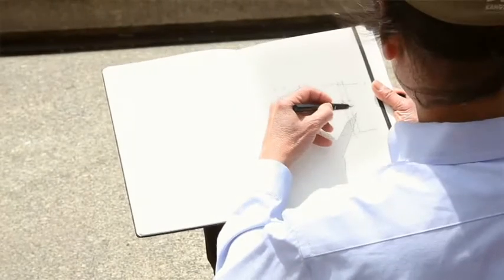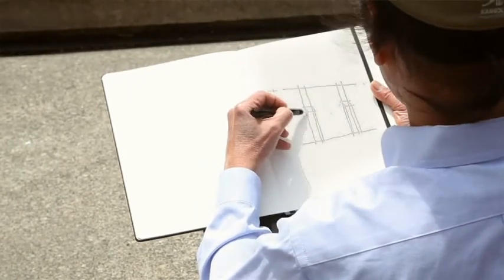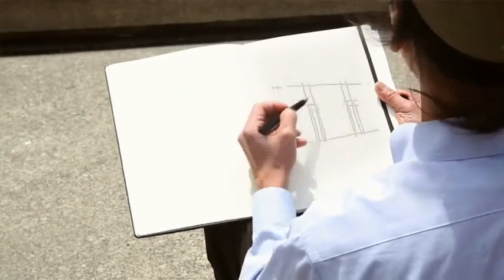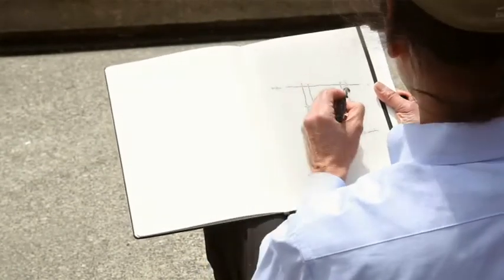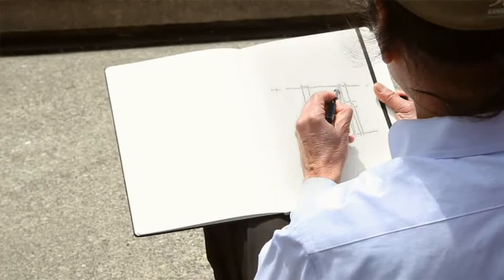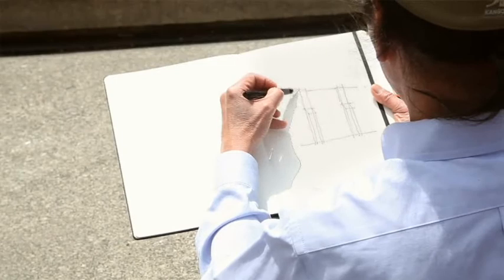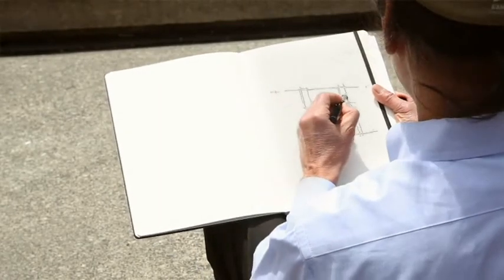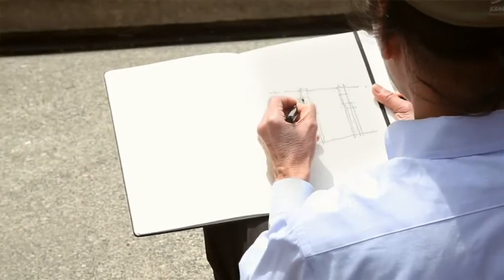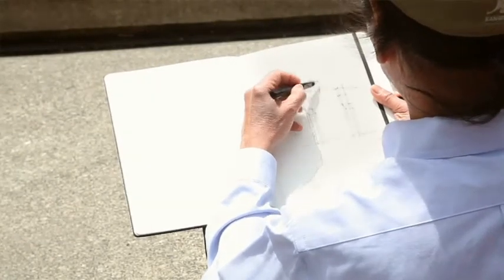Notice that I'm simplifying the details. I'm just trying to work with the basic geometry. And because it's a symmetrical structure, when I do one side, I'm working simultaneously on the other side as well. I'm going to push this back a little bit, give it some depth. Marking the center point of the peak.